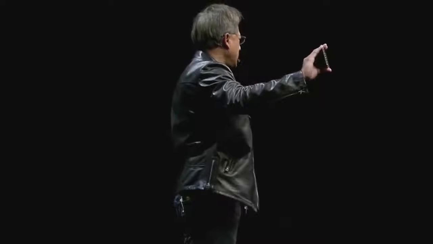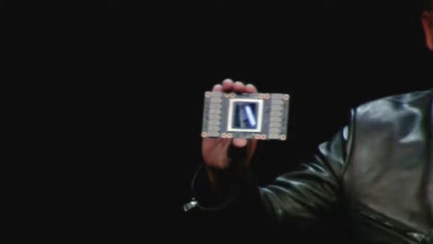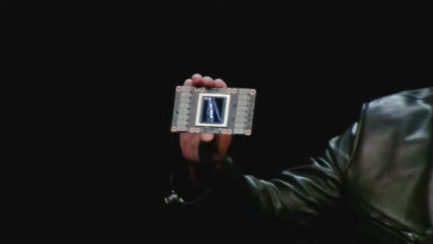This is reticle limits. Reticle limits basically means that it is at the limits of photolithography, meaning you can't make a chip any bigger than this because the transistors would fall on the ground.